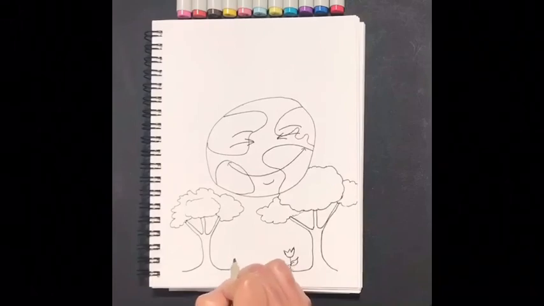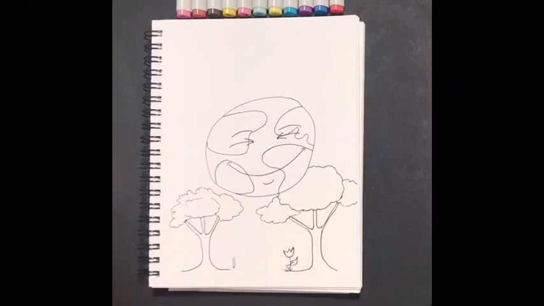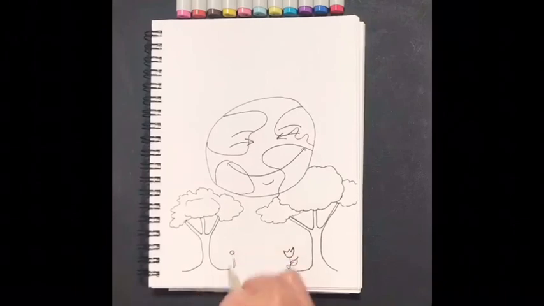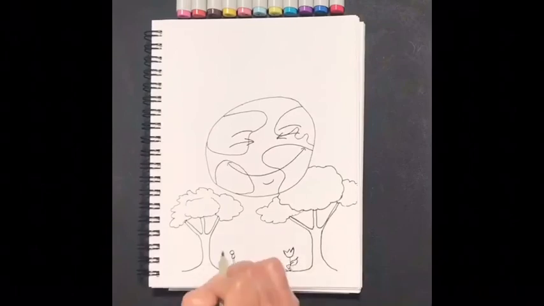So you'll start with 2 lines that create the stem, 2 lines very close together. And then what we'll do for the daisy is we'll draw a circle right there and then add our petals. I'm going to add one here and then one directly across from it, another petal. And I'm going to do that all the way around. Draw one and then one right across from it, like so.